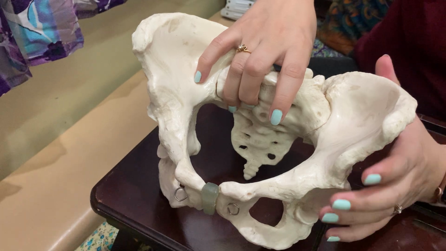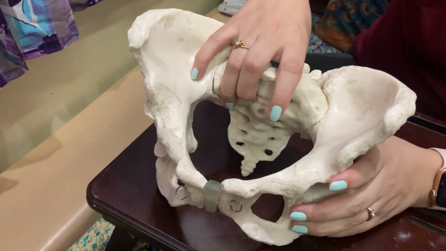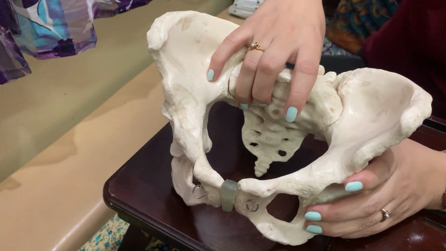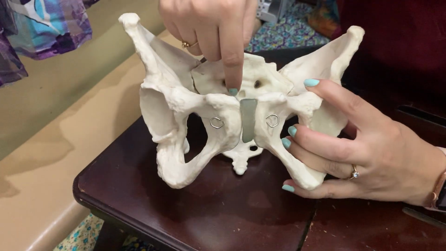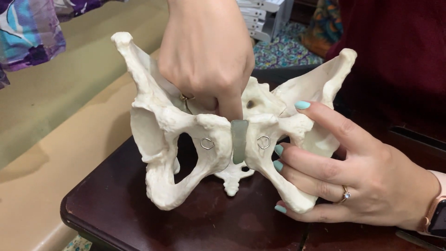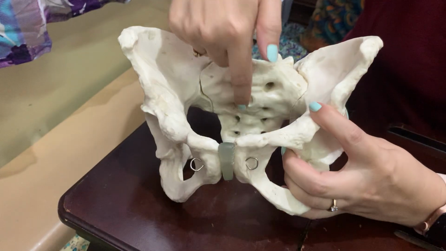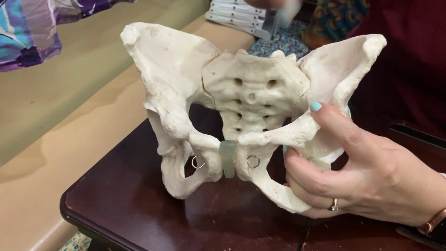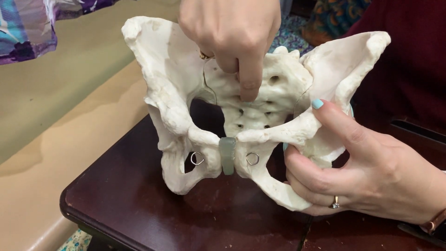So what are the dimensions of the cavity? Whenever we talk about the AP diameter, it is a measurement from the midpoint of the pubic symphysis to the junction of the second and third sacral vertebra. So you have here the second and third sacral vertebra. So mid portion of the pubic symphysis to the junction of the second and third sacral vertebra. So this is the AP diameter, and this is about 12 centimeters.